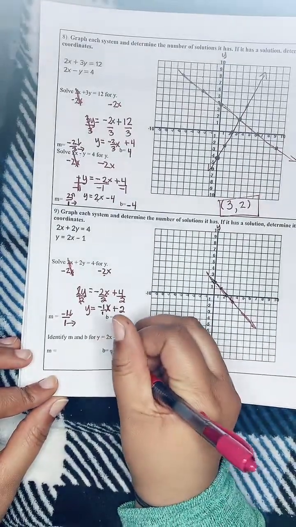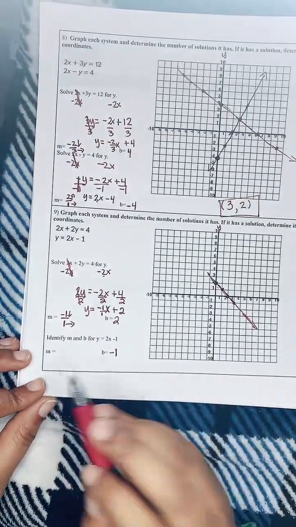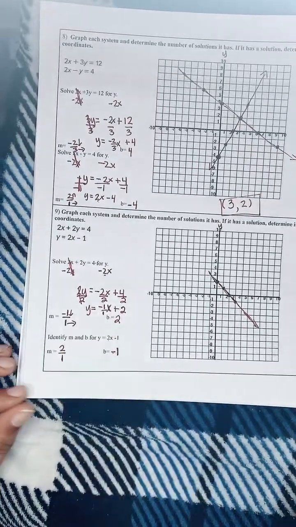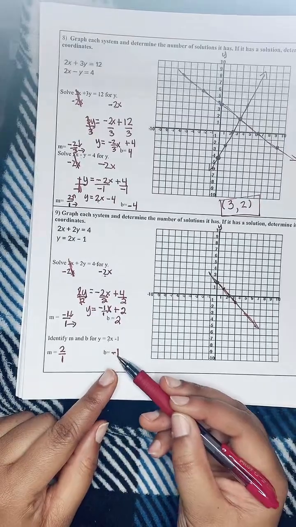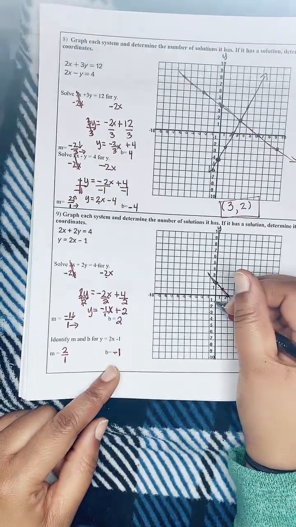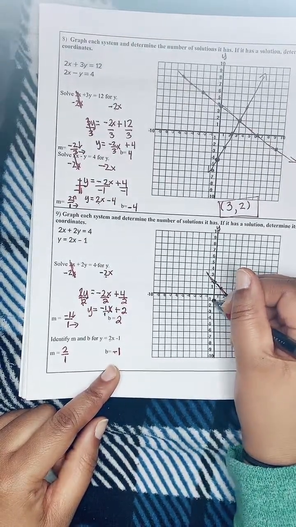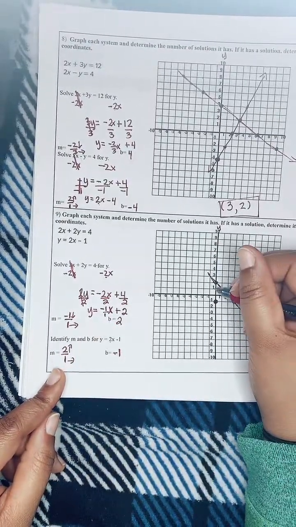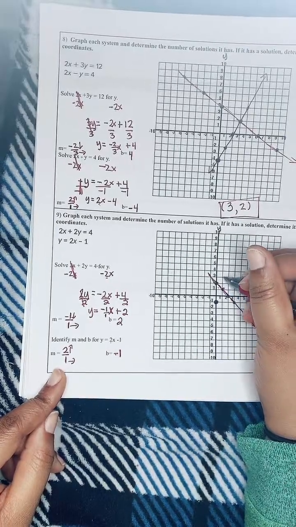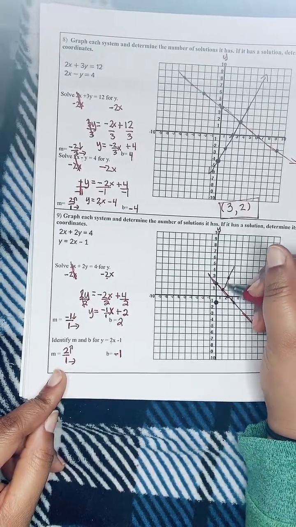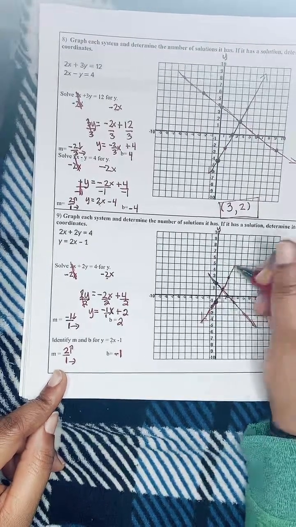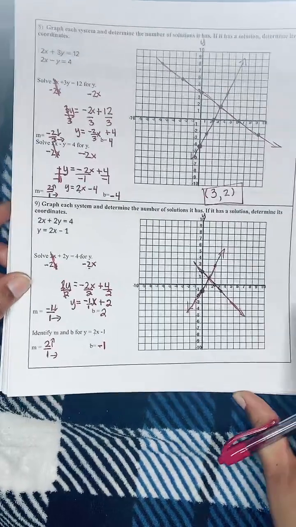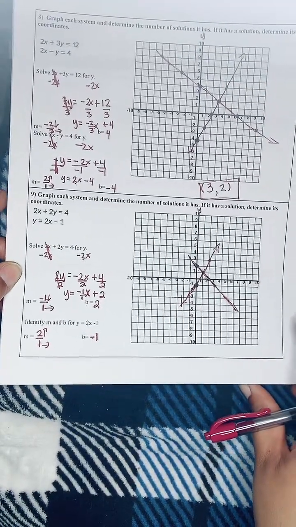So my b is -1 and my m is always next to the x, 2 over 1. Perfect. So I look for -1 on our y axis. Then my slope says go up 2 over 1. So up 2 over 1, up 2 over 1, boom. Woo. They intersect here. And can you guys put it in the chat? What is our solution?